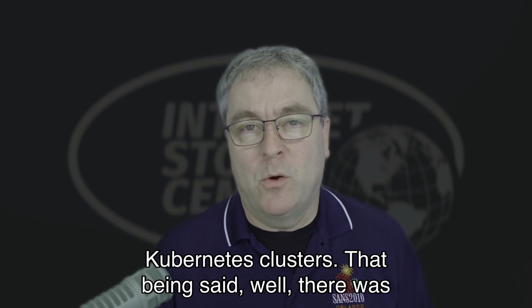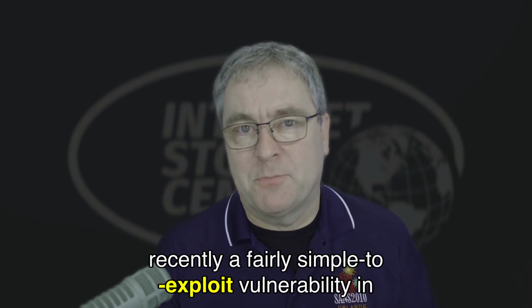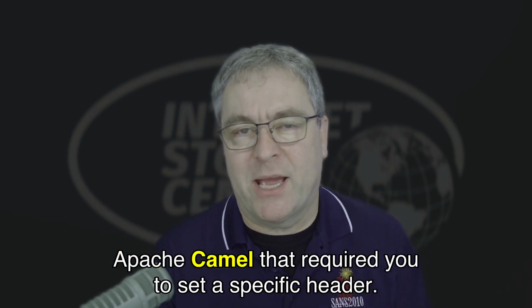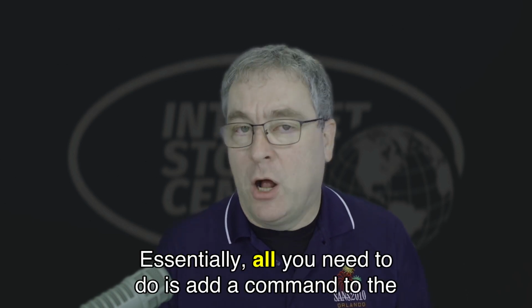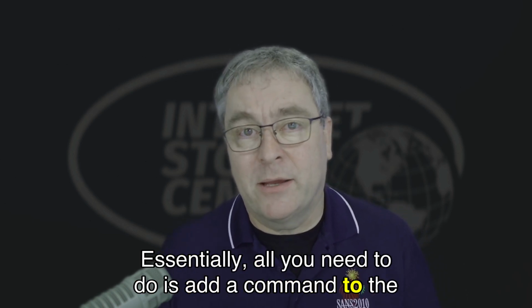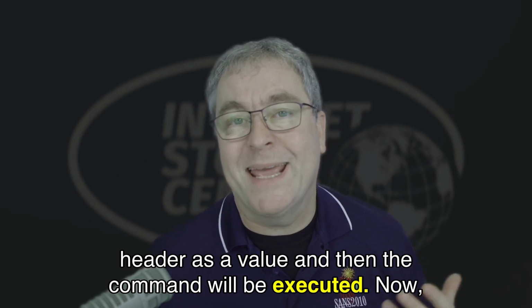That being said, well, there was recently a fairly simple to exploit vulnerability in Apache Camel that required you to set a specific header. Essentially, all you need to do is add a command to the header as a value, and then the command will be executed.